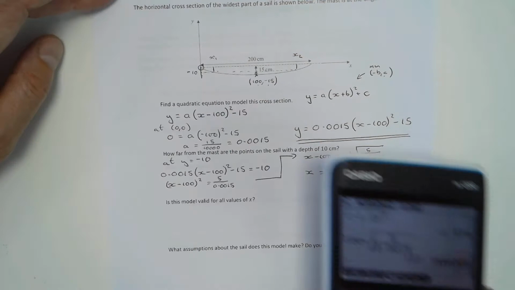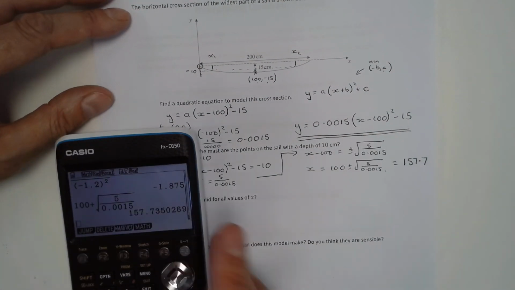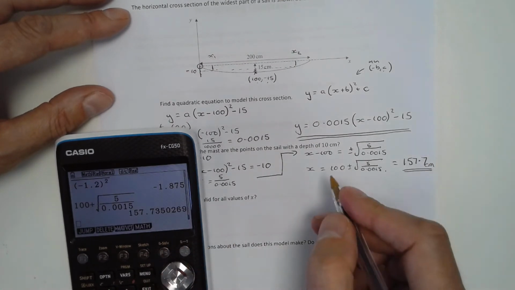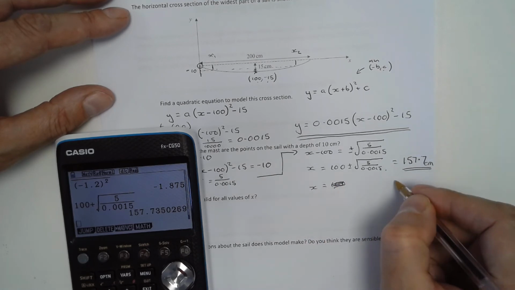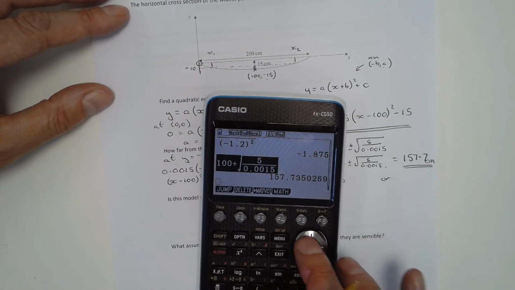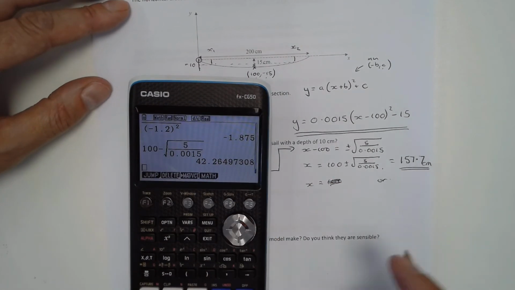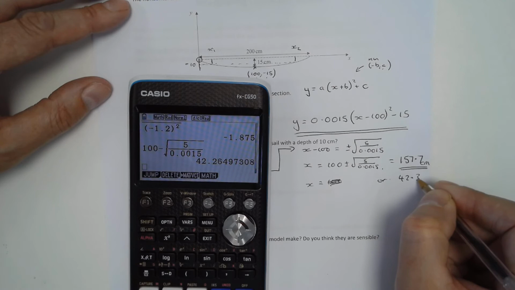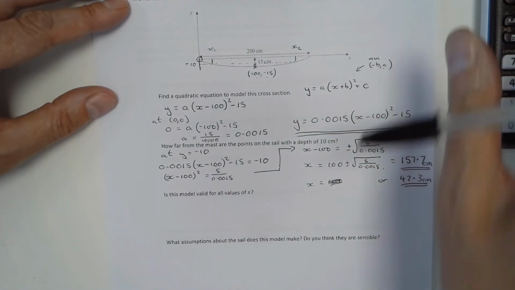And these are based on centimetres, just checking the units on this. Or x equals 100, or so if I do the same thing with a minus, or 42.3 centimetres to 1 decimal place. Okay.